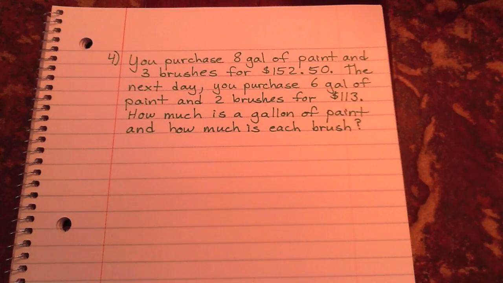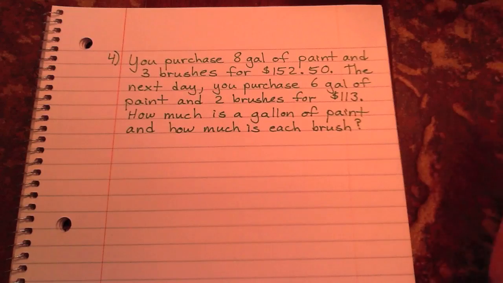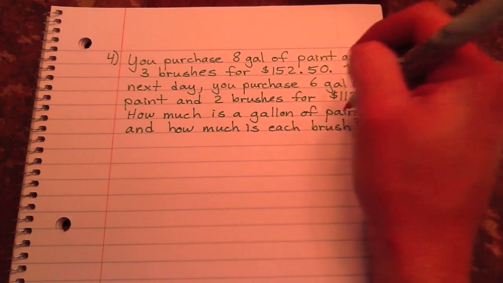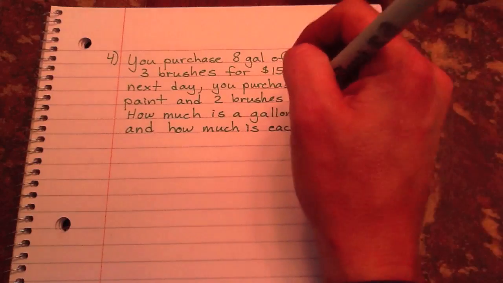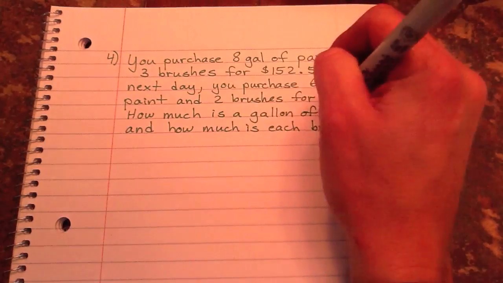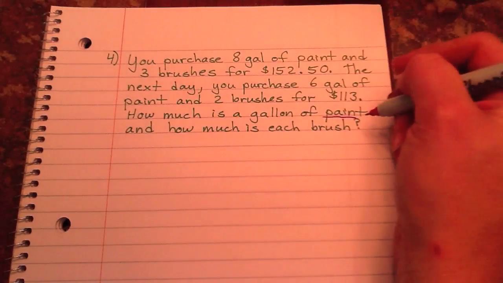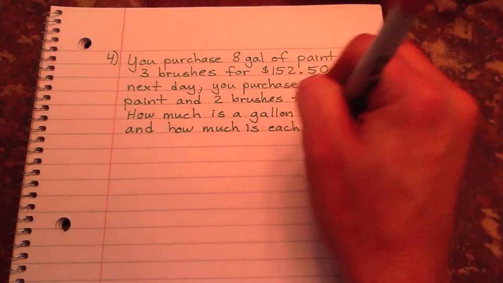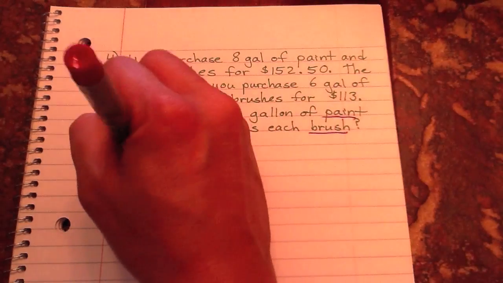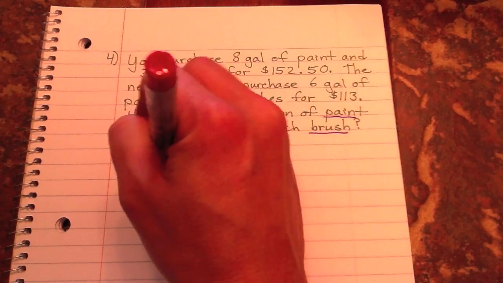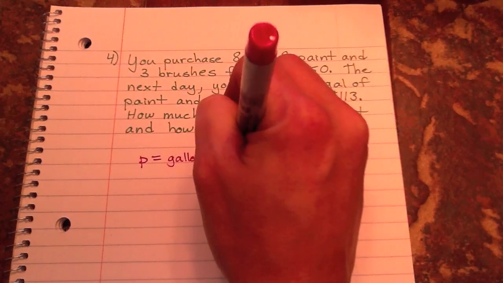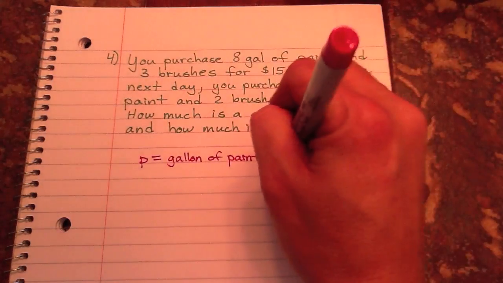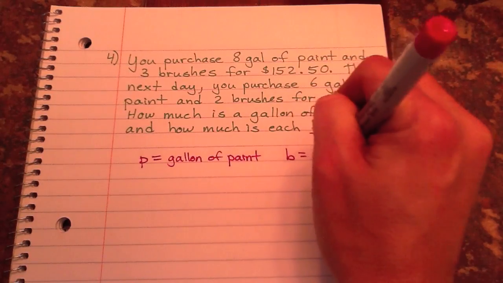So first we need to look for variables, and how much is each gallon of paint and how much is each brush. Those are our two variables. So you could do P for paint or G for gallon of paint and B for brush, however you want to do that. P equals a gallon of paint and B equals a brush is what I'm going to do.